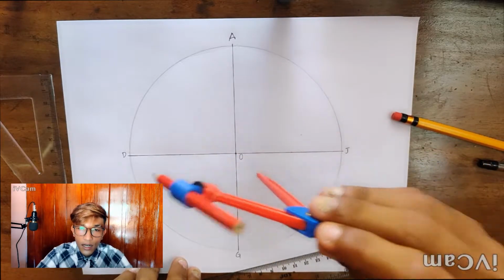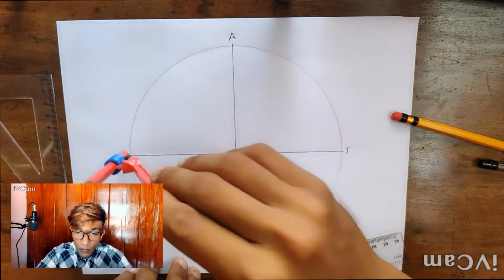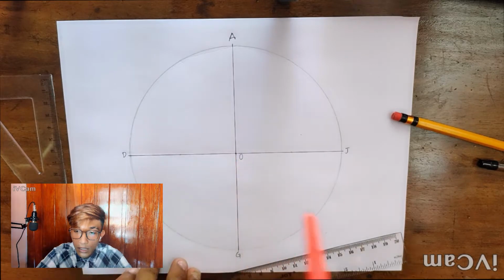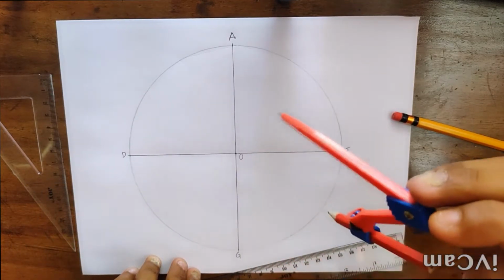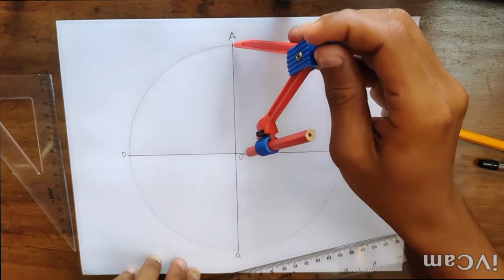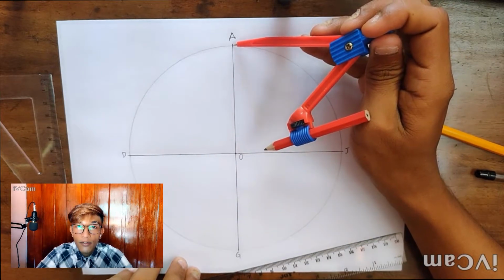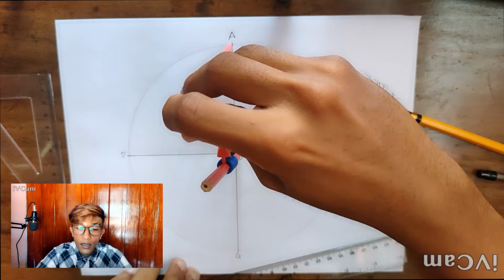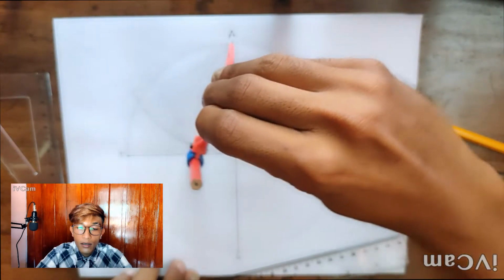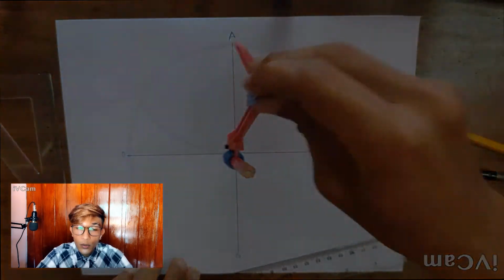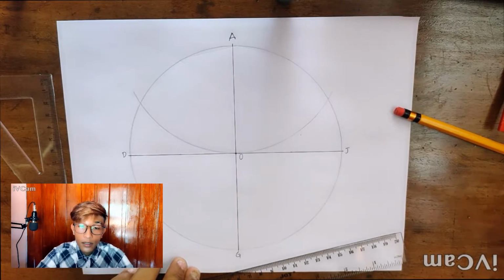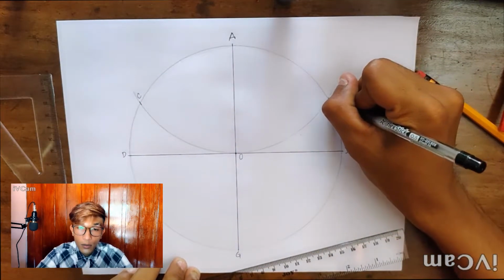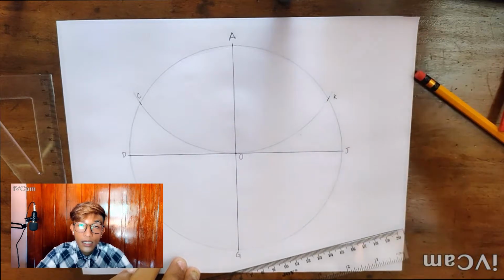And then let's grab again our compass and set the radius equal to the radius of our circumference as you see here. And let's have the extremities of our diameters as center of our arcs. Now let's draw arcs which will intersect our circumference in 2 points. And this first arc will be labeling the intersection as C and K.